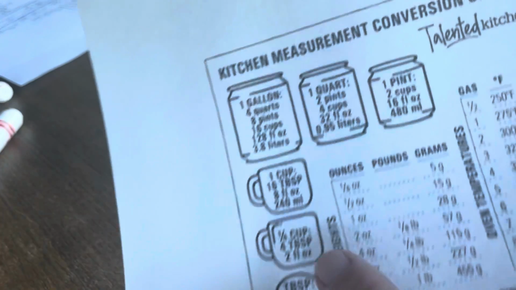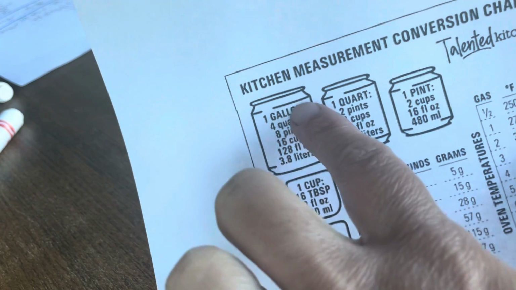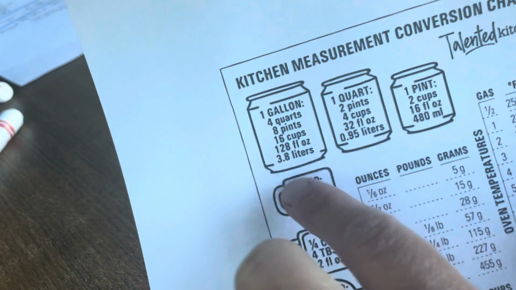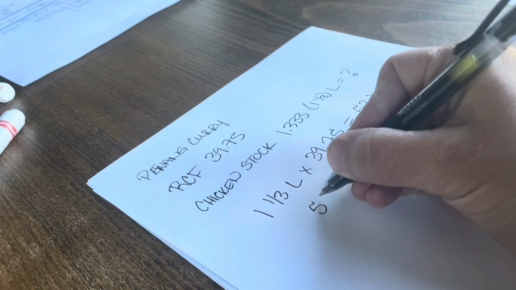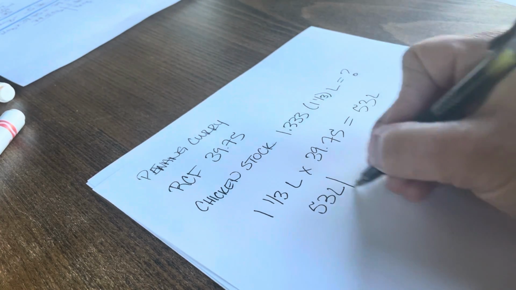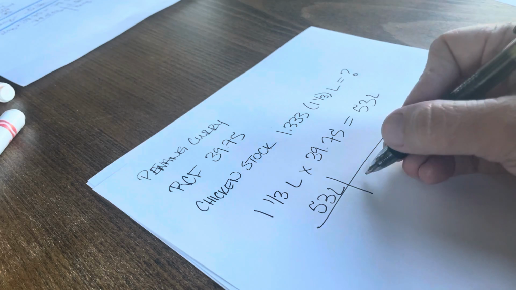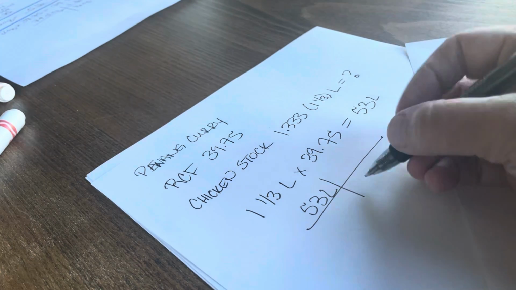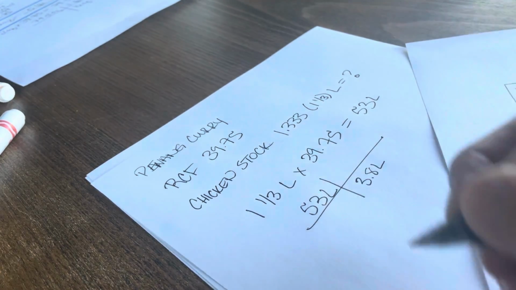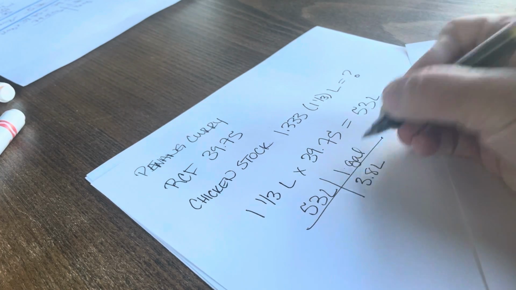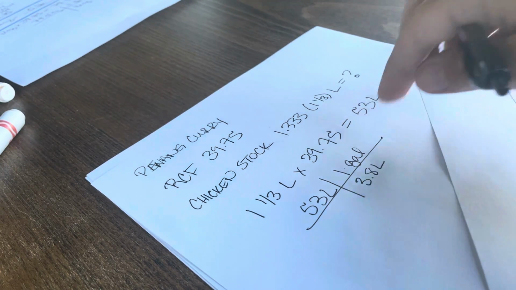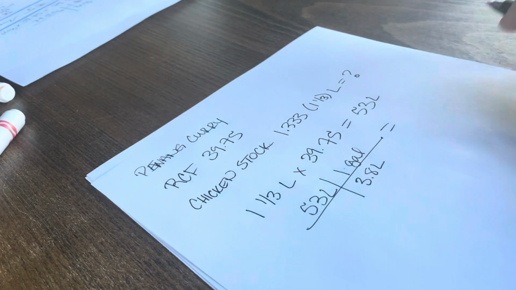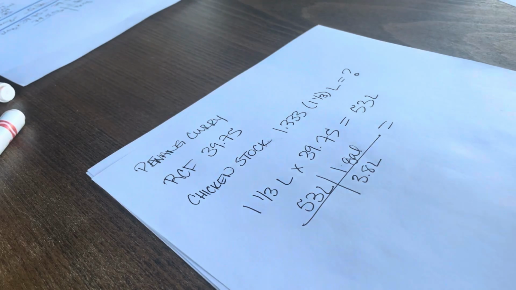From our handy dandy chart, 3.8 liters in a gallon. So you've got 53 liters, and I make my little plus sign. Once again, you get 3.8 liters in a gallon. The way you remember it is you make sure your units cancel out. That's how you know that 3.8 goes on the bottom instead of on the top. Those cancel out, you're left with gallons.